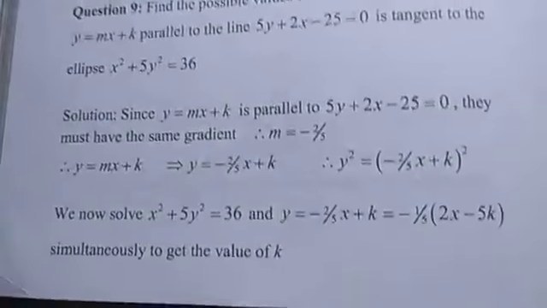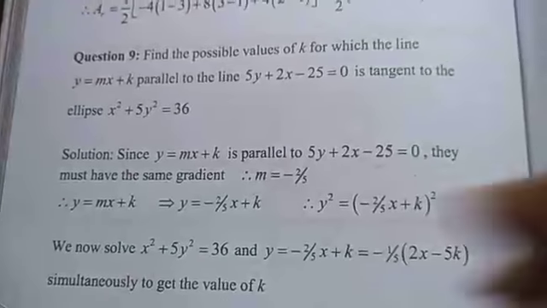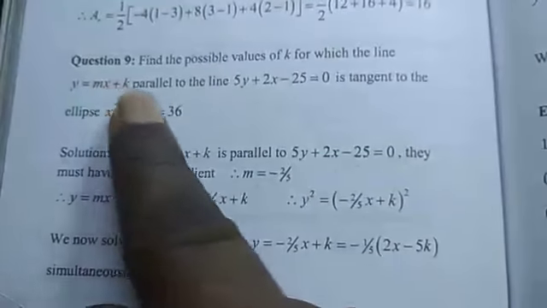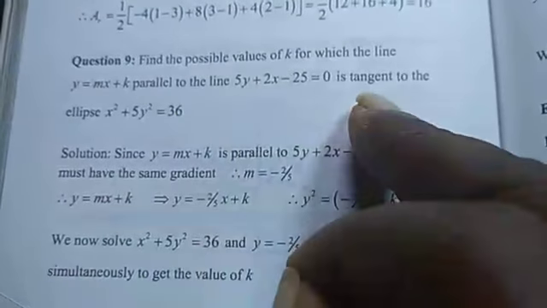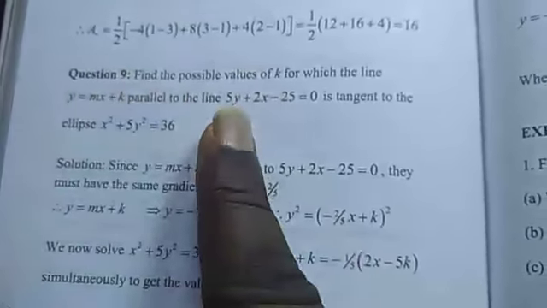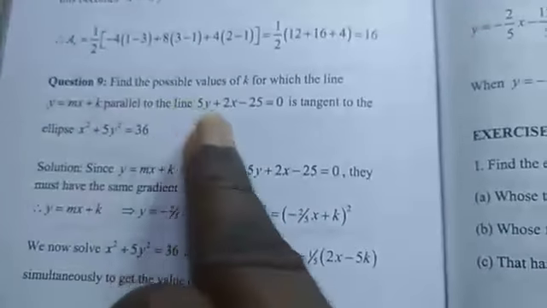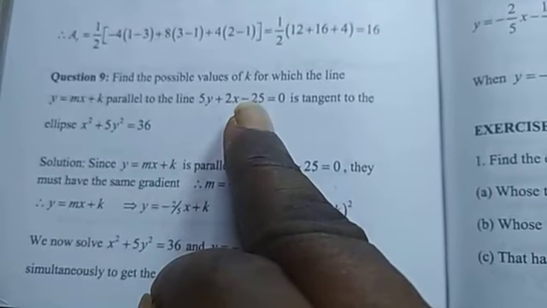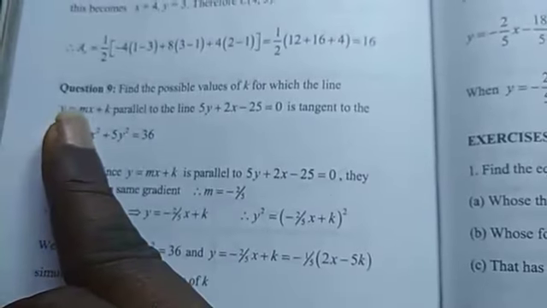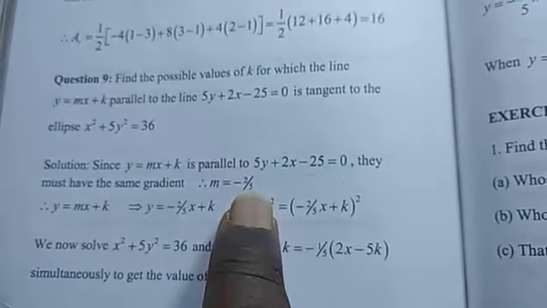second question. Another important one which I want you to learn how to solve. It's also an assignment, but learn it. Find the positive value of k, for which this line that is parallel to this is a tangent to this ellipse. So this is the line we are talking about. But since they say that it's parallel to this, I will look for the gradient of this line. The gradient of this line will represent my m. Immediately, I will have known what my m is, which is here to be minus 2 over 5.